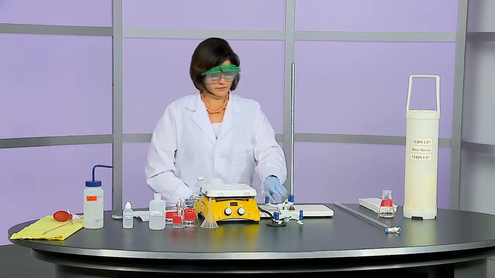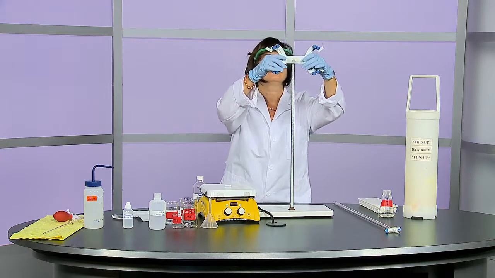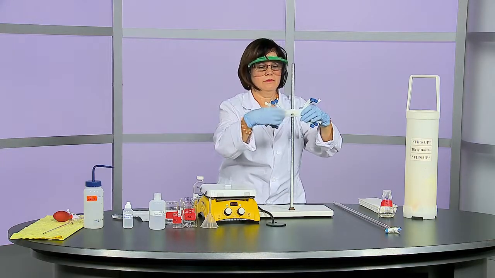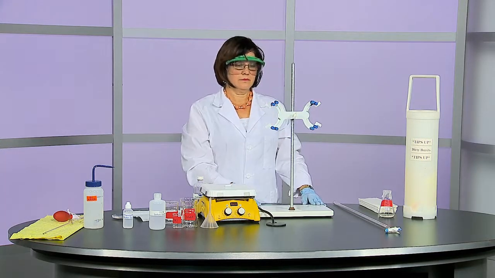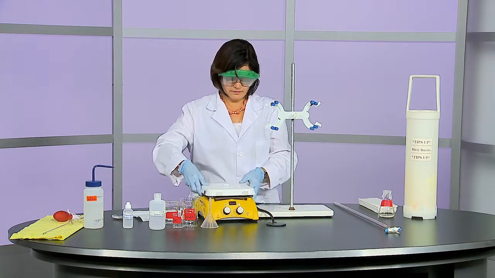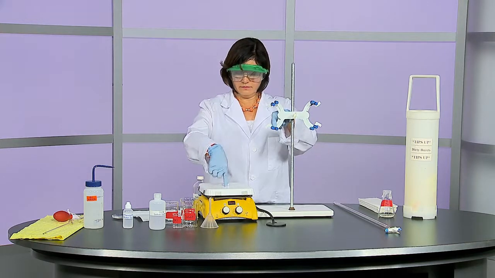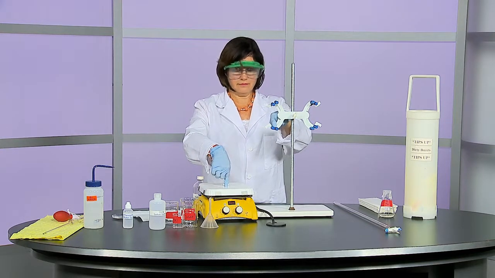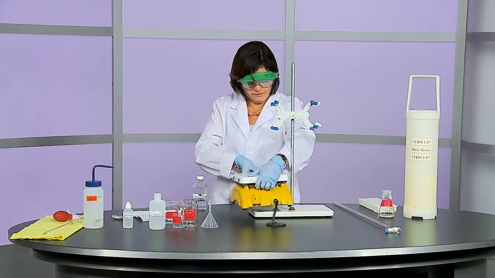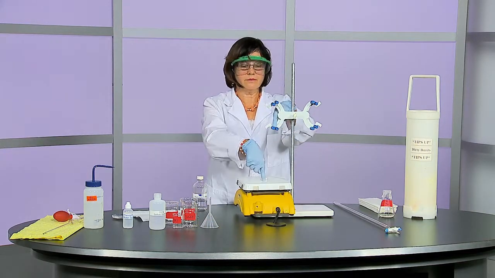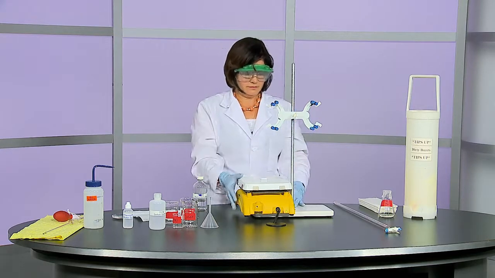Place the burette clamp on the stand. If the electric stirrer is small, place it next to the stand and rotate the clamp so that it is over the center of the stirrer. If the electric stirrer is big and the clamp cannot be positioned close to the center of the stirrer, place it on top of the stand. Shift it around until it is stable.